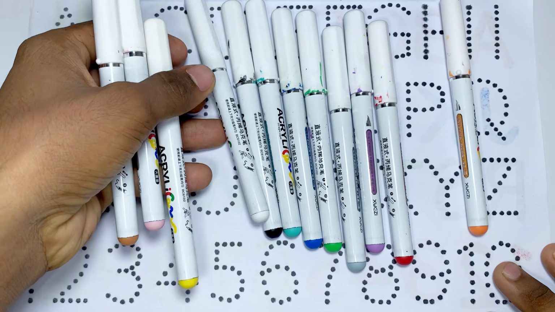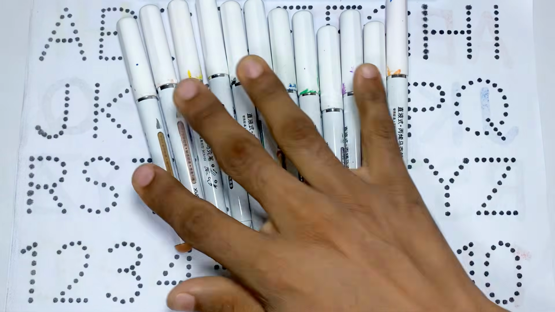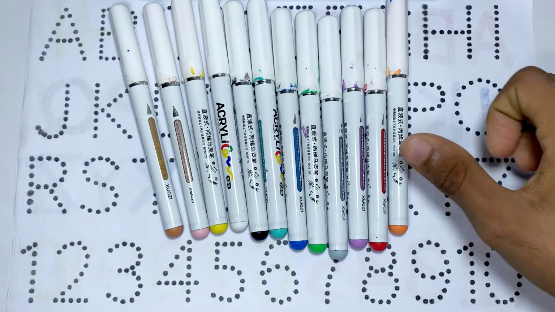Today we will learn the introduction, capital letters, alphabets A to Z, and numbers 1 to 10. So kids, let's learn the names of the colors.